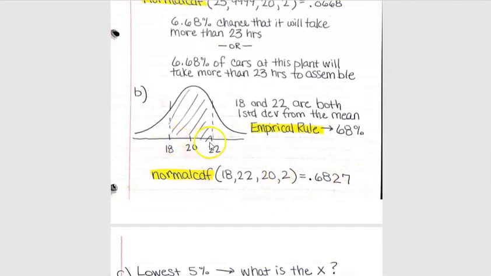So 18 and 22, now sometimes they'll throw one like this in where you actually could use the empirical rule. If you notice, 18 and 22 are both 1 standard deviation away from the mean, right? The standard deviation is 2, so if I subtract 2, I get 18. If I add 2, I get 22. So if I'm one standard deviation away, that would be 68%, right, from the empirical rule. So you could use that if you noticed it, so that would be an acceptable answer.